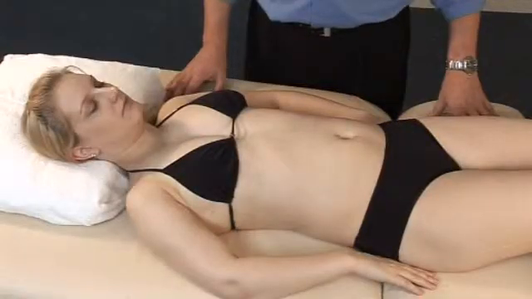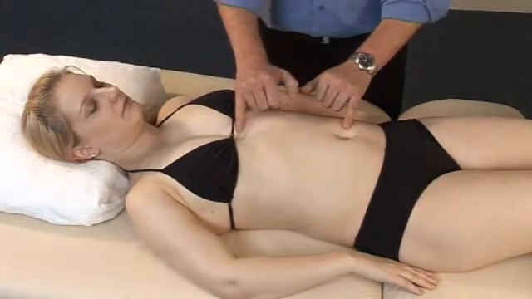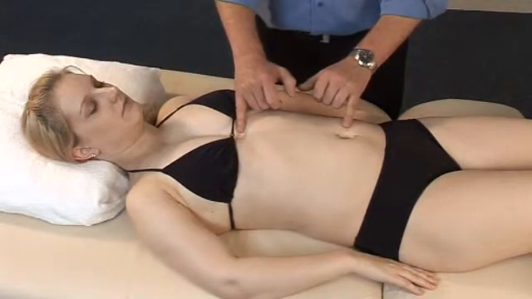Points on the upper abdomen are found in relation to points on the Ren channel. To find the points on the Ren channel, you need to divide the distance between the centre of the umbilicus and the xiphisternal synchondrosis into 8 equal units.